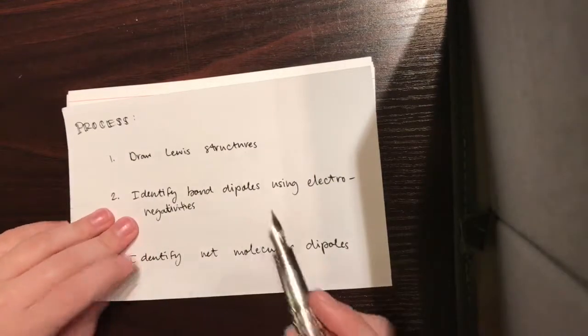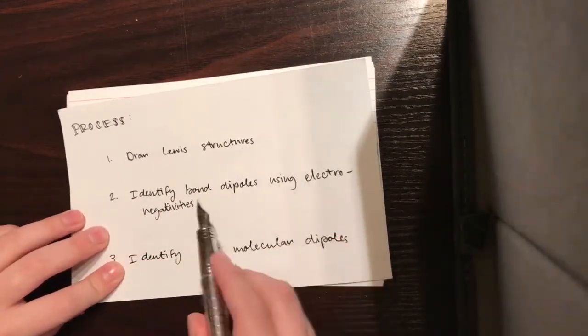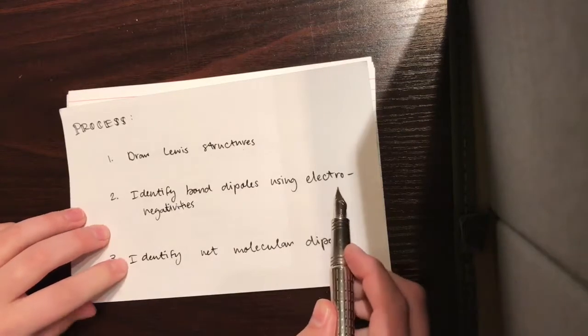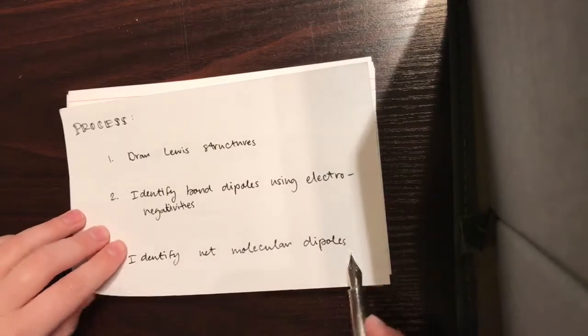The process is going to be very simple. We're going to draw out our Lewis structures, identify the bond dipoles using electronegativities, and identify the net molecular dipoles of each.